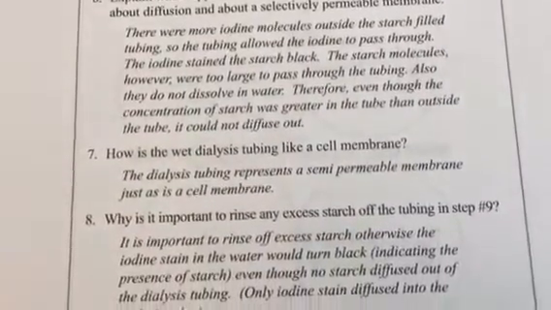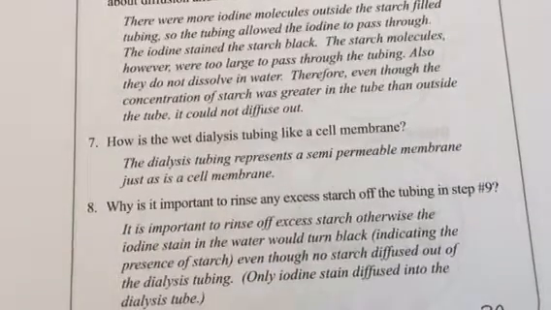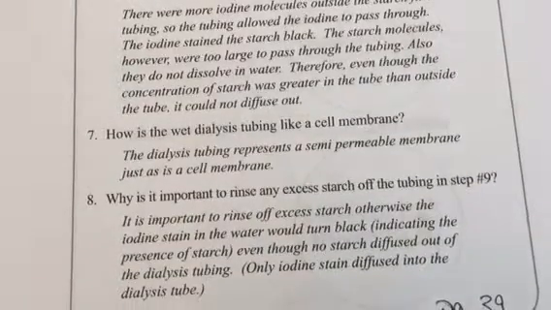Number 7, how is the wet dialysis tubing like a cell membrane? The dialysis tubing represents a semi-permeable membrane, and that's like our cell membranes. They're semi-permeable.